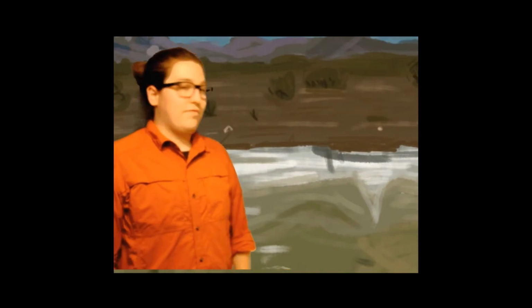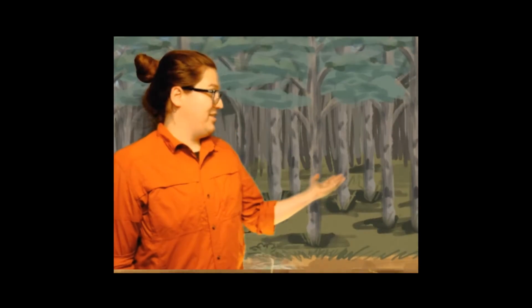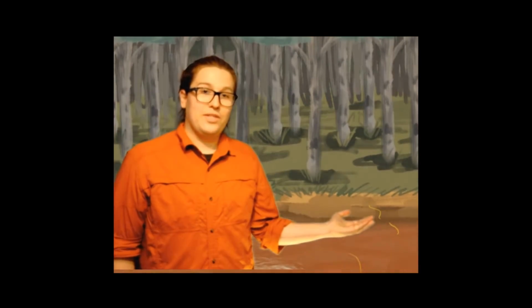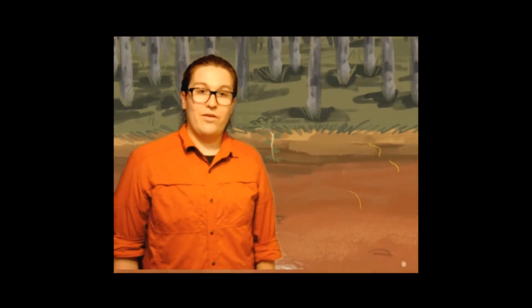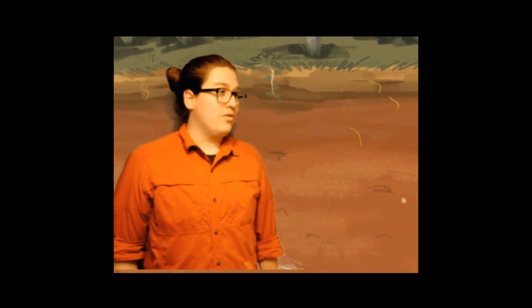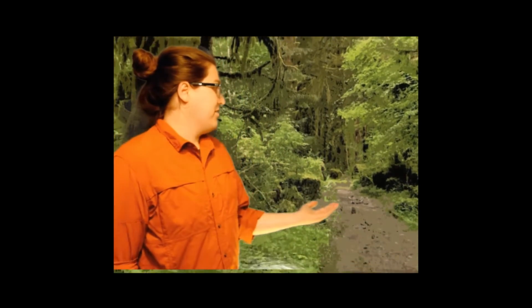Aridisols are the dry soils of the desert. They don't have very much organic matter in them. Ultisols are the highly weathered, highly developed soils of the rainforest. Even though they have big forests on top, they aren't very fertile because all the years and years of forest has sucked all the nutrients out of them. Oxisols are very old too. They're very highly weathered. You see that red color? That's from oxidized iron.